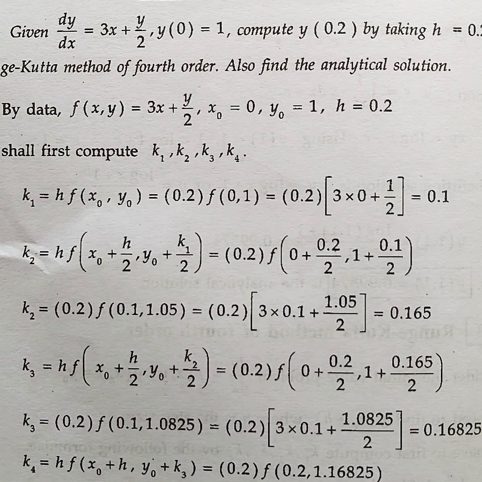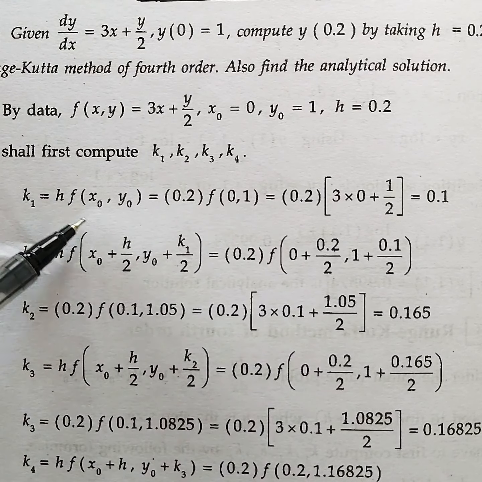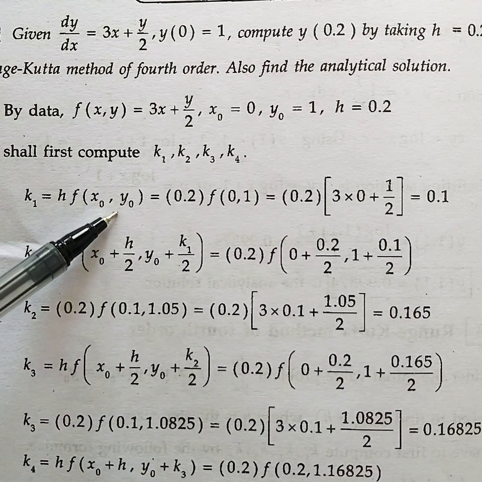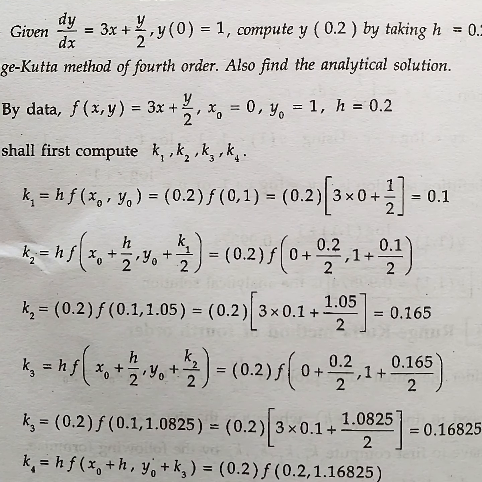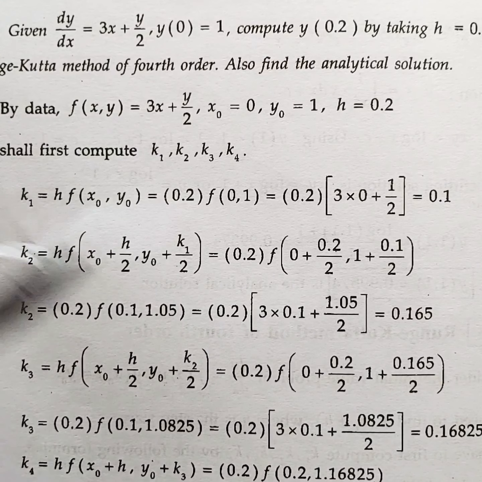So we have only one set of formulas, and k1 is nothing but h into f(x0, y0), and your h value is 0.2, so 0.2 into f(x0, y0), that is f(0, 1).